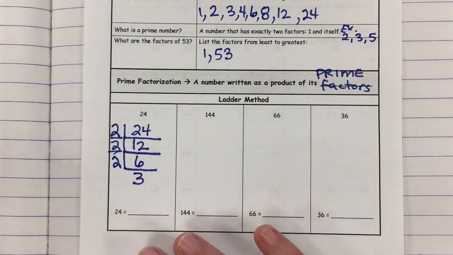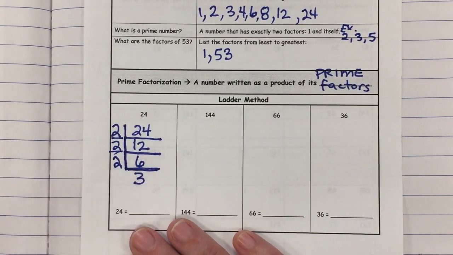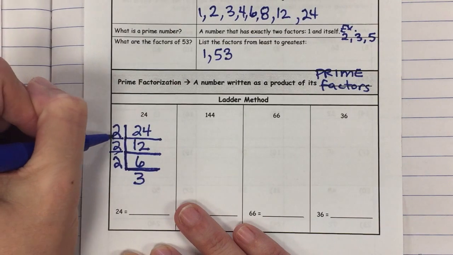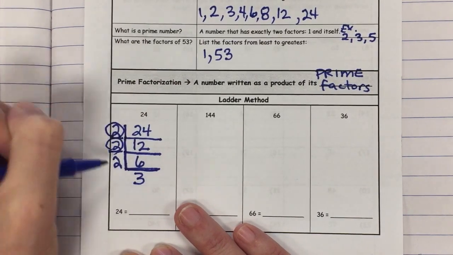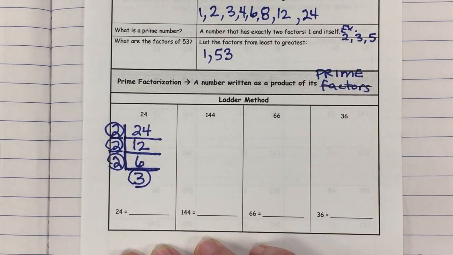So what ends up happening on the outside of this ladder is all prime numbers. That's the goal. I have to end up with all prime numbers. So what I'm going to do is circle them. 2 is prime, 2 is prime, 2 is prime, and 3 is prime.